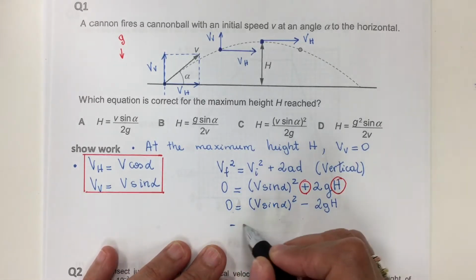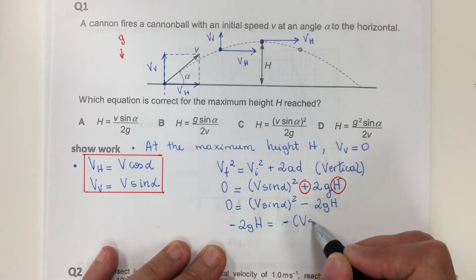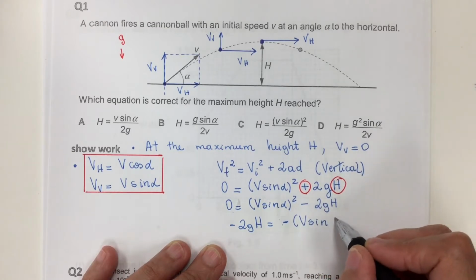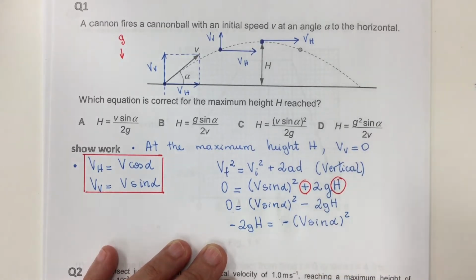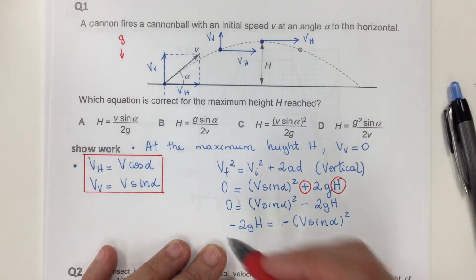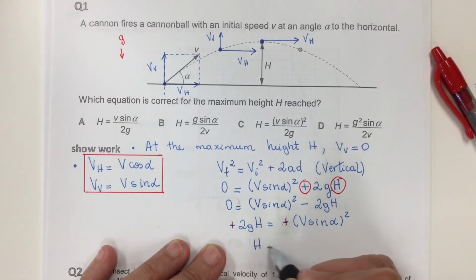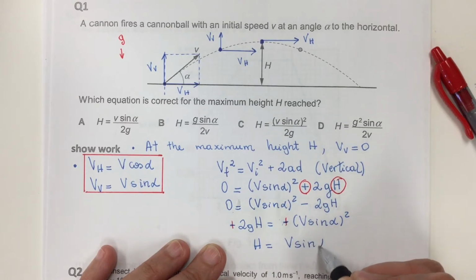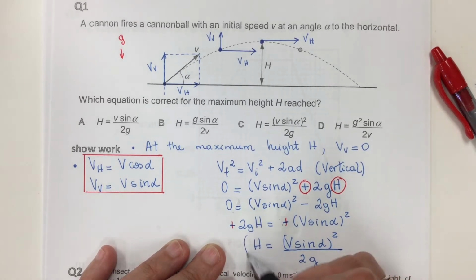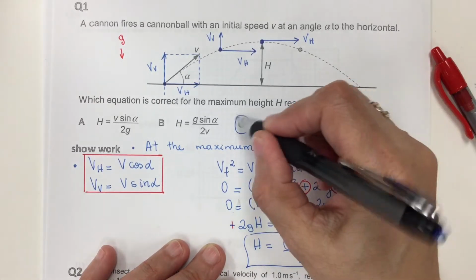So you'll have negative 2gh is equal to negative v sine of alpha squared. Because both sides are negative, it will be positive now. And my h is v sine of alpha squared over 2g. And yes, I do have an answer, which is C.